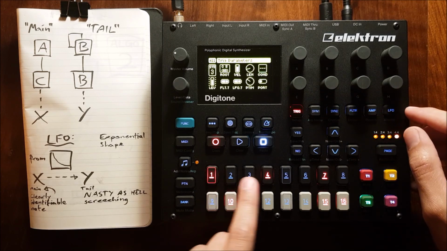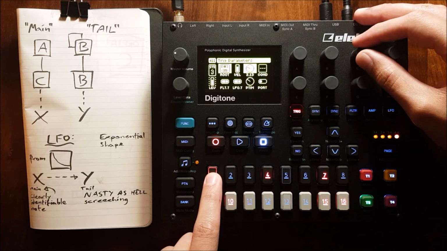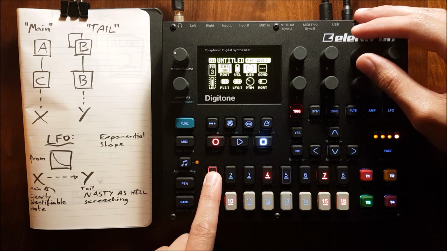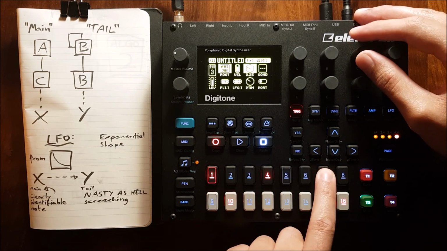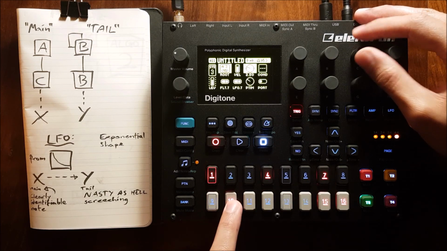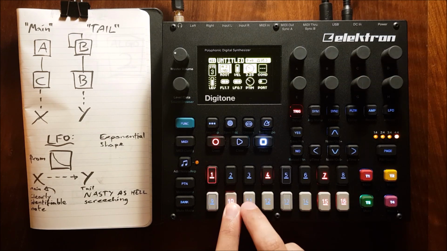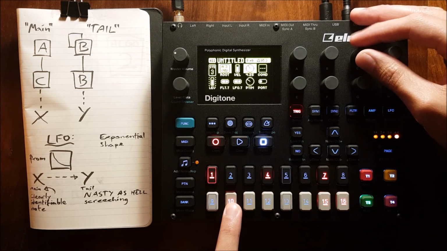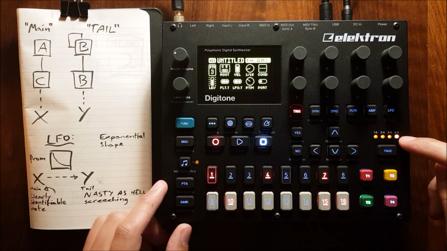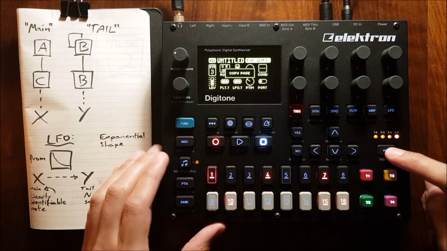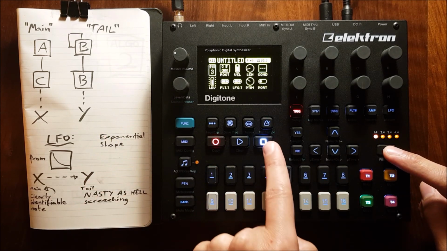So this is going to be 3 steps, or 3 trigs long. And 1, 2, 3, 4, 5. Almost 5 is okay. Oh yeah, we're on page 1. Let's copy this page, paste it on page 1.